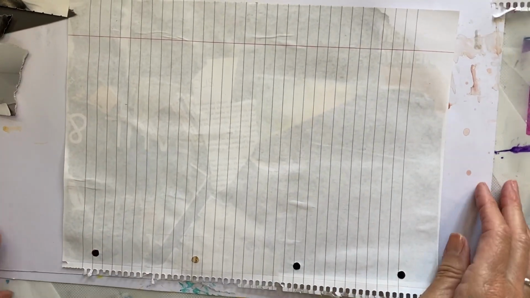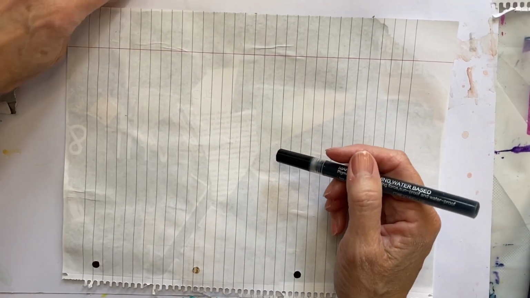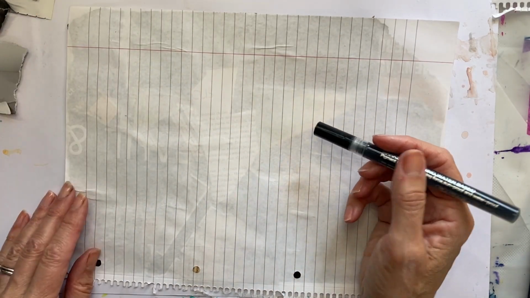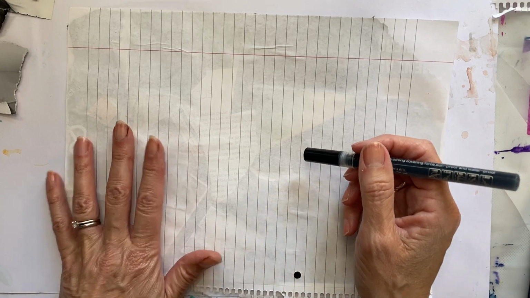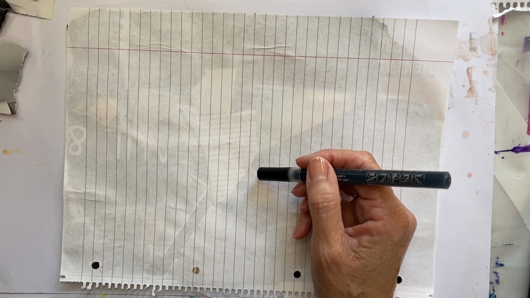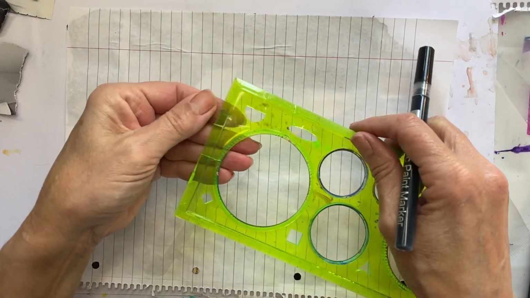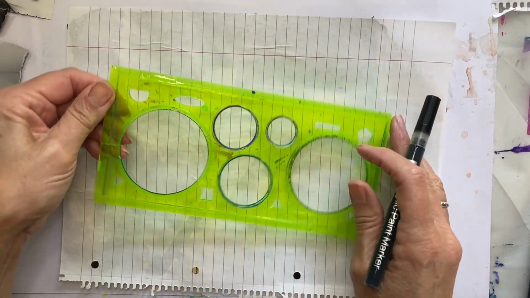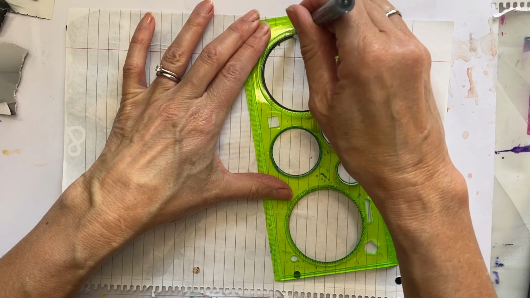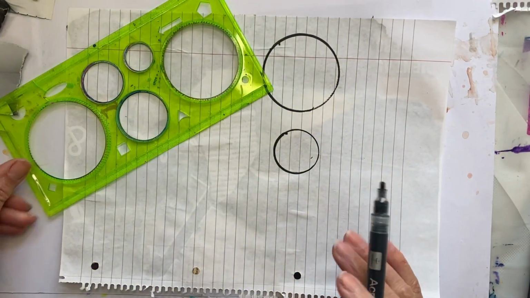And then I'm going to cut out some shapes. And in the previous collage tutorial, I was cutting out organic shapes to create flowers and things like that. This time I'm going to be a little bit more angular. And I'm going to use a stencil. Oh, if I can get it here. This stencil is so old, I've had to repair it a few times. So what I want to do is, I'm just going to draw around some of these. So I want to cut out some circles.